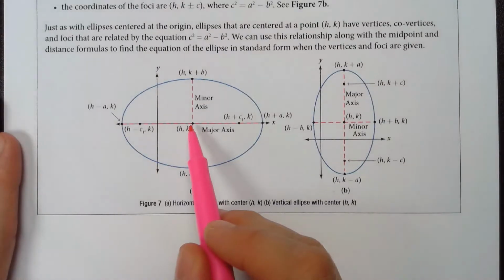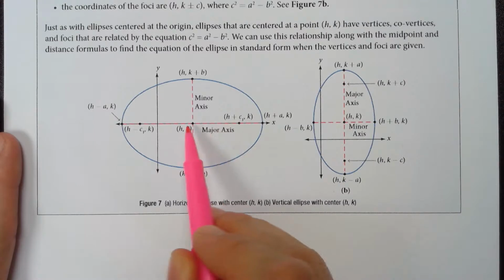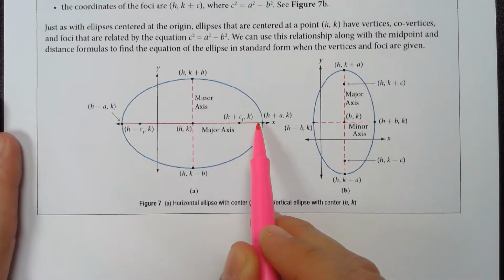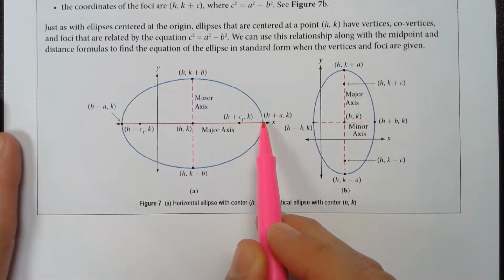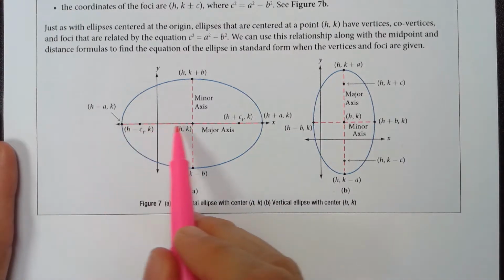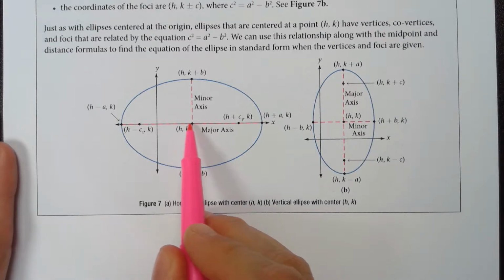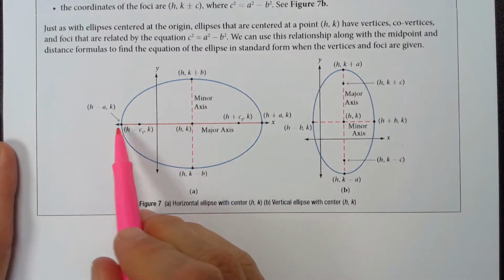You just take your center, add a to your h coordinate, and then your y didn't change. So then here we do the same thing, except we're subtracting that value of a from our h value here. Okay, so that's how we get our vertices.